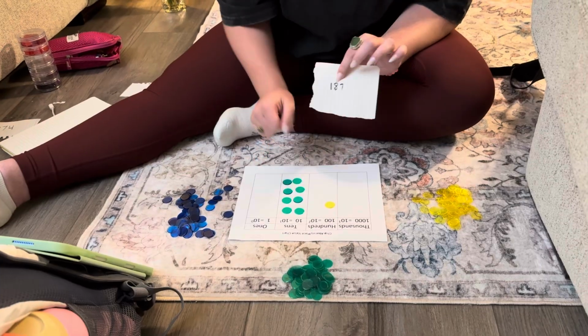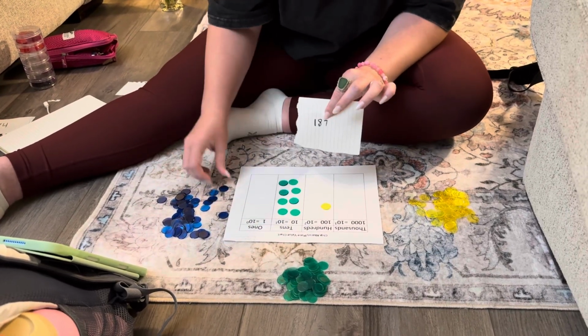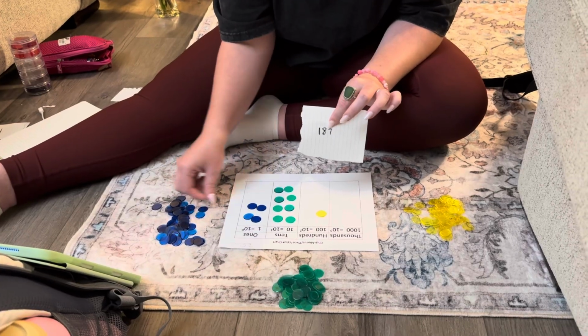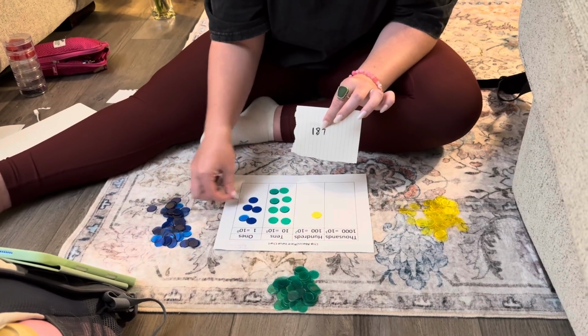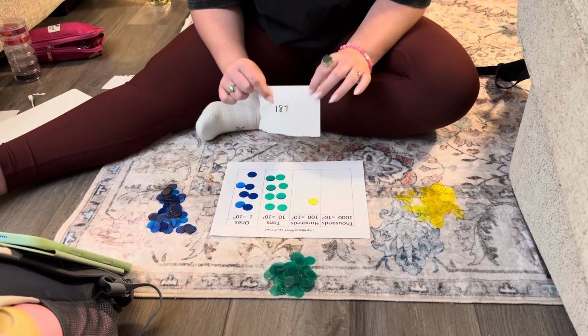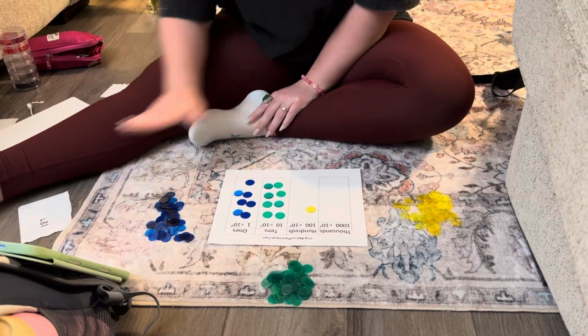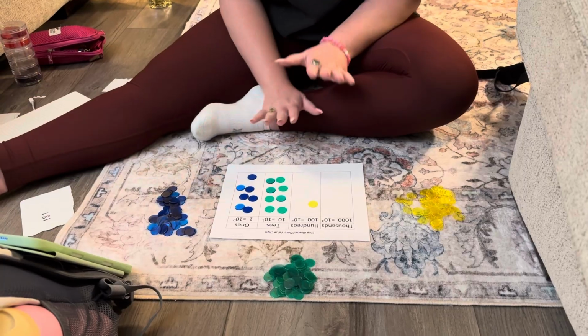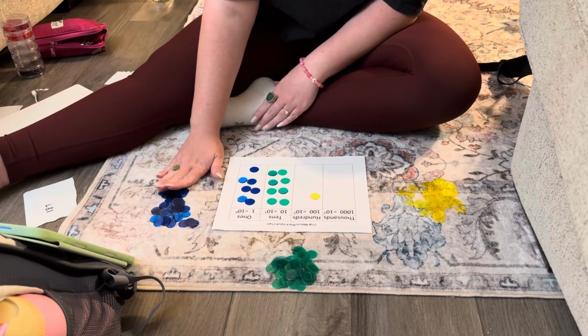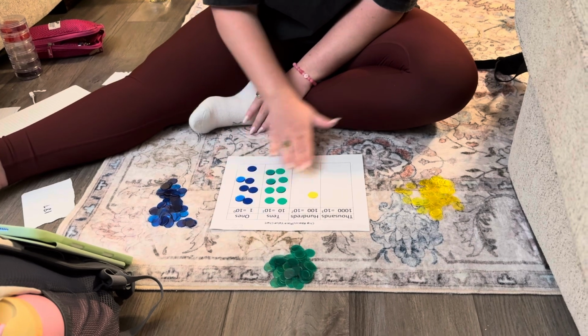Perfect. Now we have 7 in our ones place, so let's add 7 over here. 1, 2, 3, 4, 5, 6, 7. Perfect. This is 187 on our chip abacus. Now, to make it silly, you have to do the same thing with regrouping. You have to count out 10 chips to put in one area if you take one away.